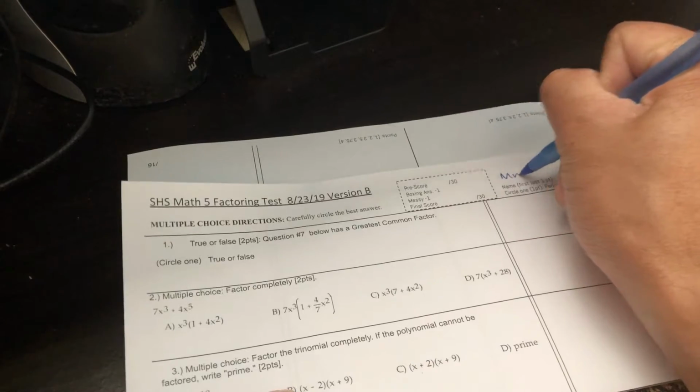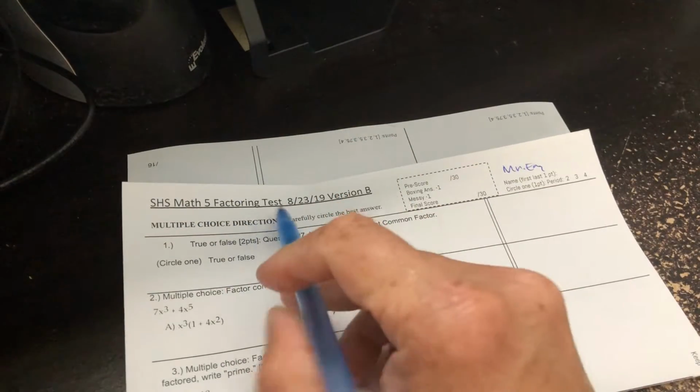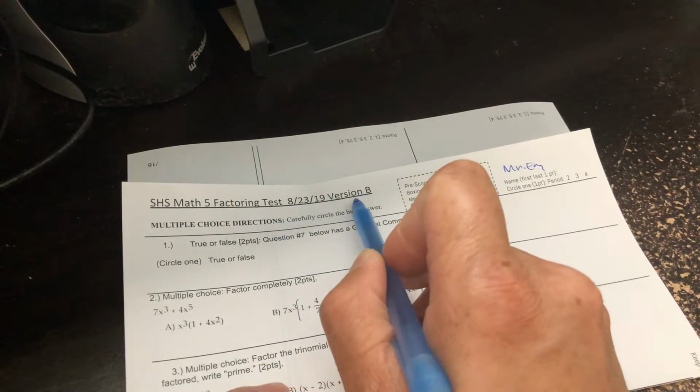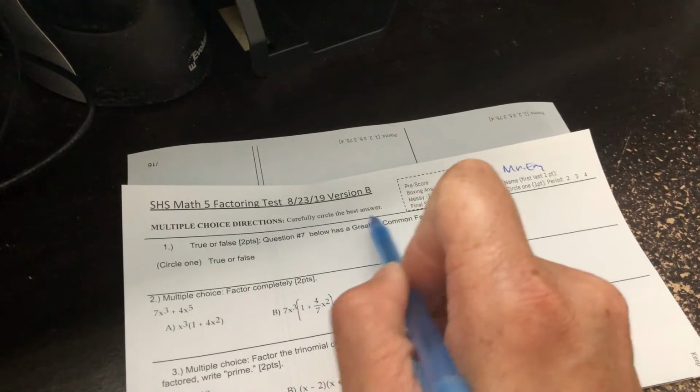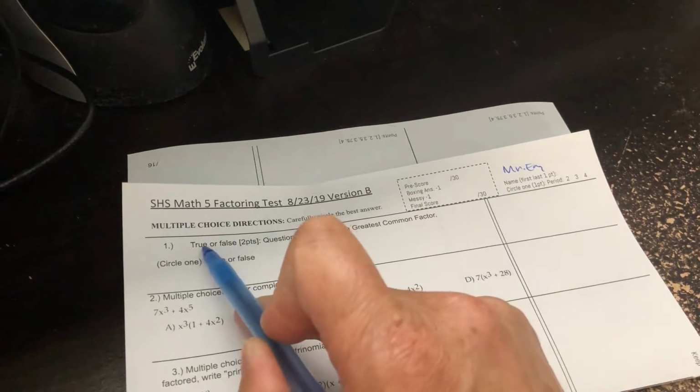Hey, this is Mr. Ng going over the Math 5 factoring test, August 23rd, 2019. This is version B. Multiple choice, carefully circle the correct answer. For version B, it says true or false.